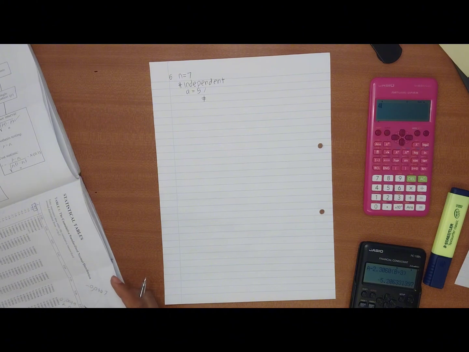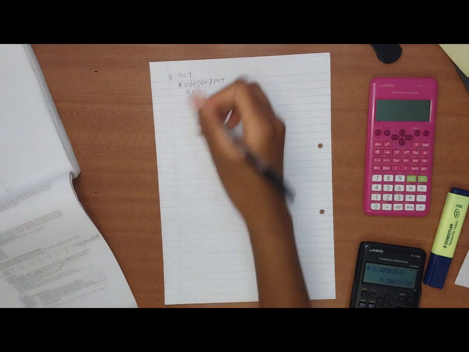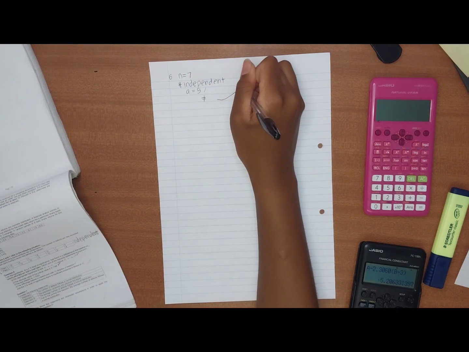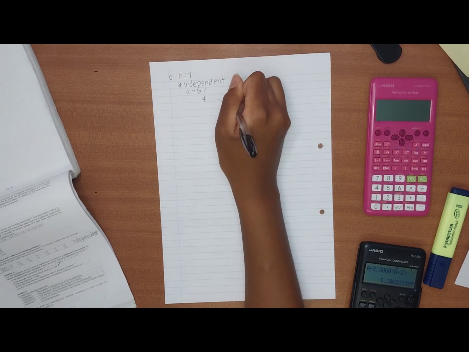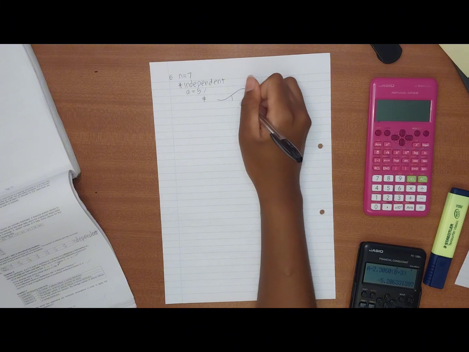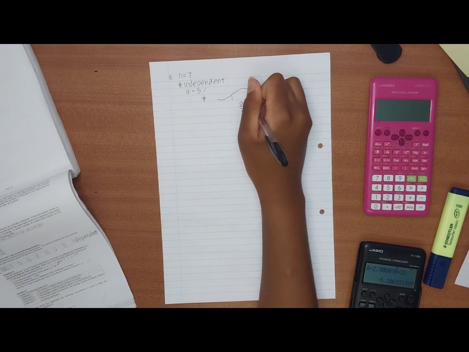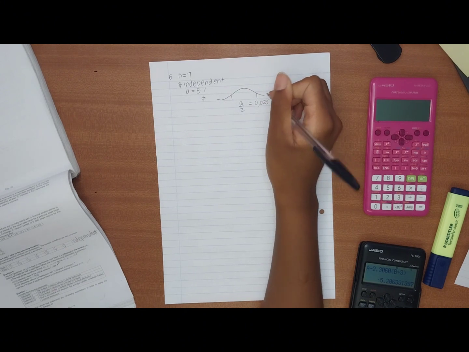They didn't say it's greater than, they didn't say it's less than, they said that it's different. So it could either be greater than or less than. So I need to divide my A, the area, by 2. So this is going to give me 0,025, right?